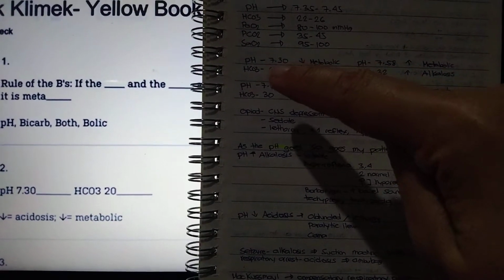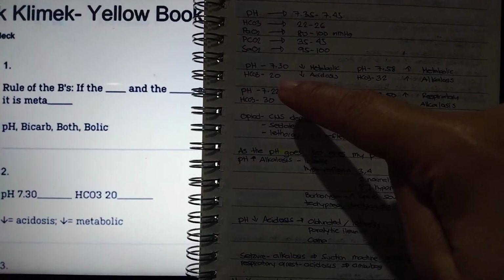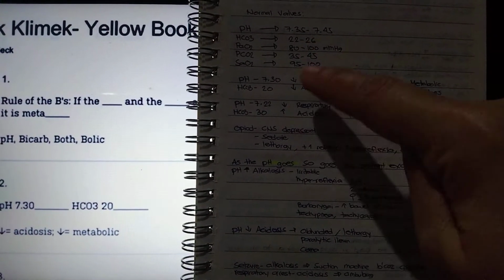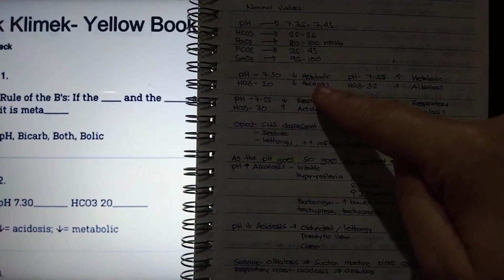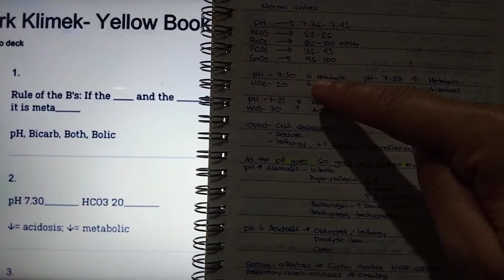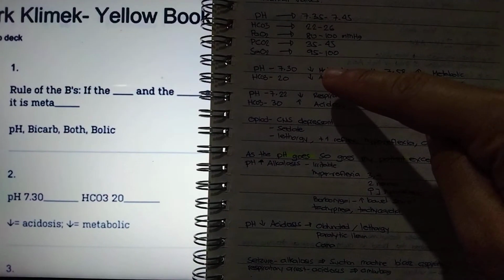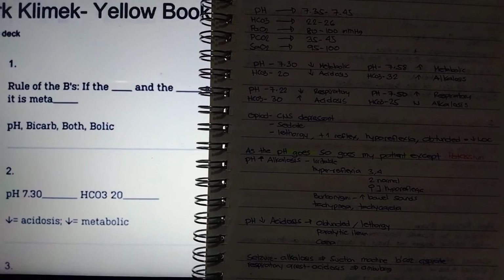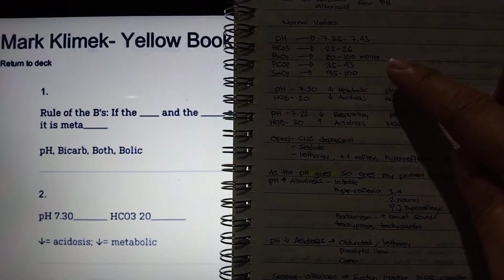So pH 7.30 is down, HCO3 20, based on our normal values, is down. Both are in the same direction, down, so it's metabolic. How will we know if it's acidosis or alkalosis? We go back to the pH.